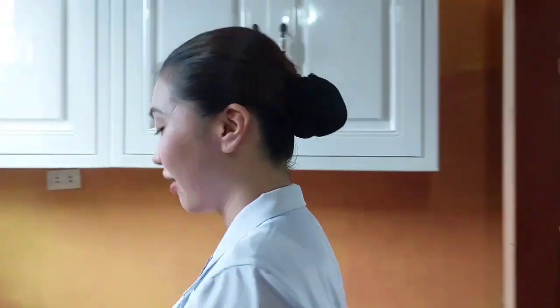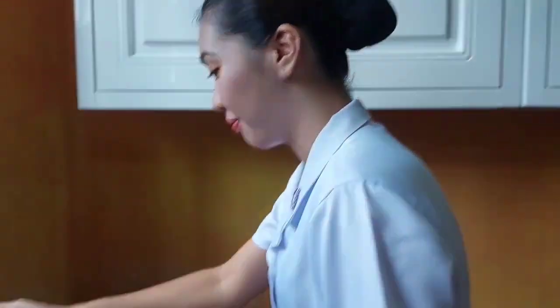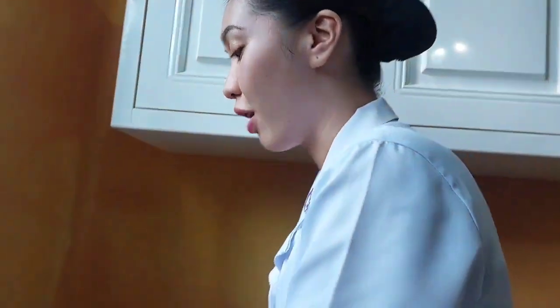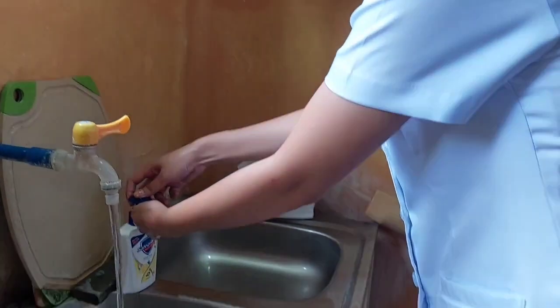Now to start, of course, the first thing to do is to perform hand washing. I don't have any jewelry on, so I'm good to go. Performing hand washing before any procedure is to deter the spread of microorganisms.